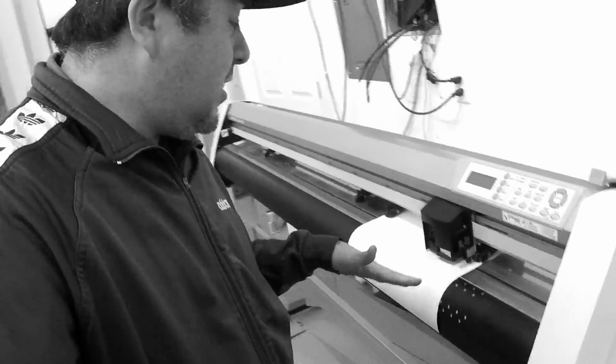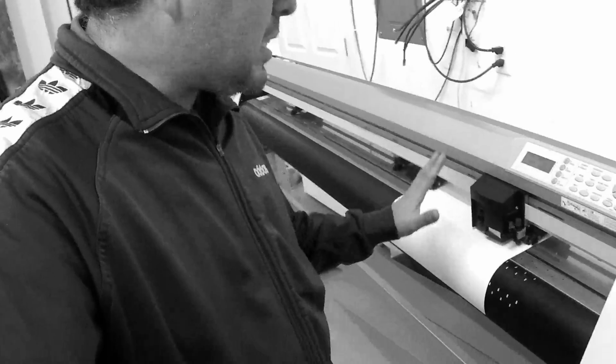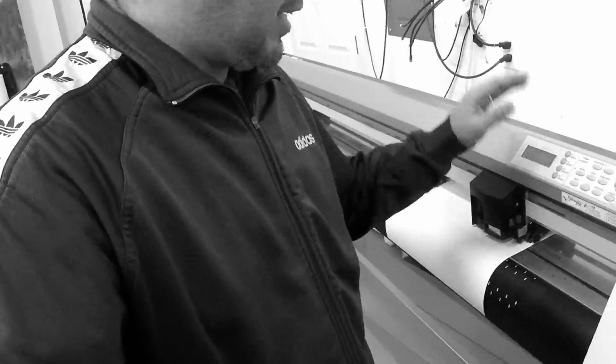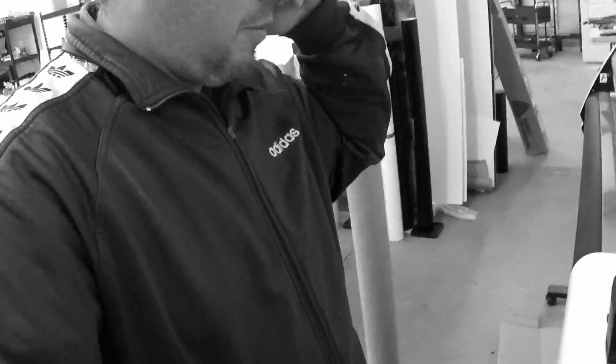All right, I know you guys couldn't really see much because it's white material, but it kept the whole design on here. What we're going to do now is take it out of the machine and go over to my workbench and do all the weeding.